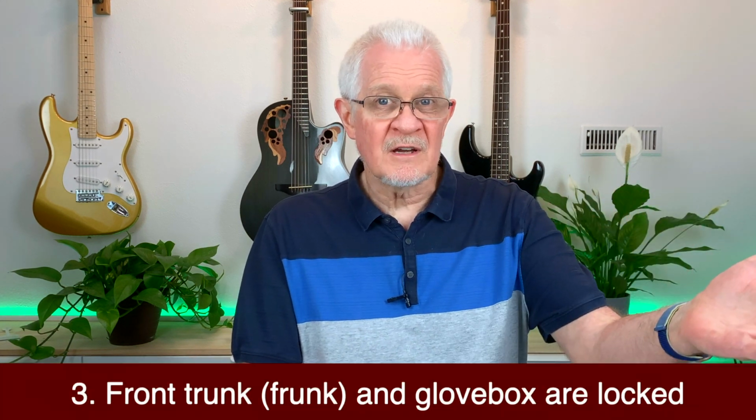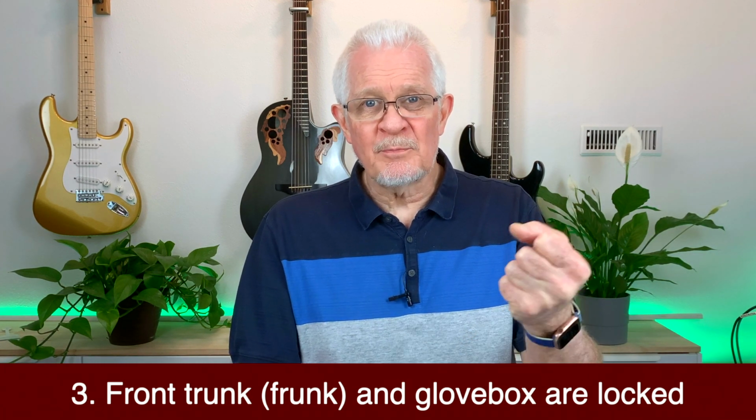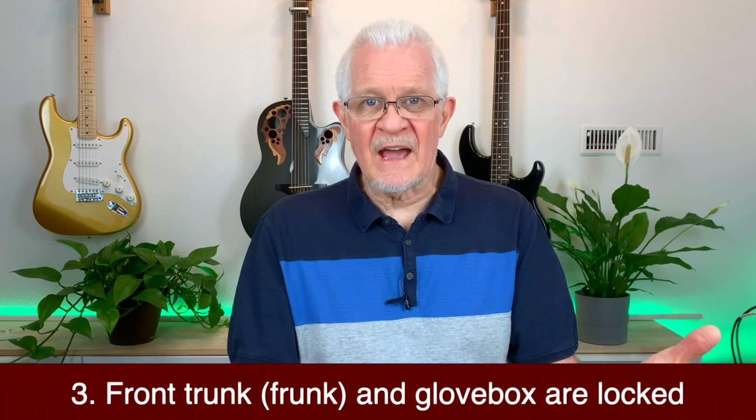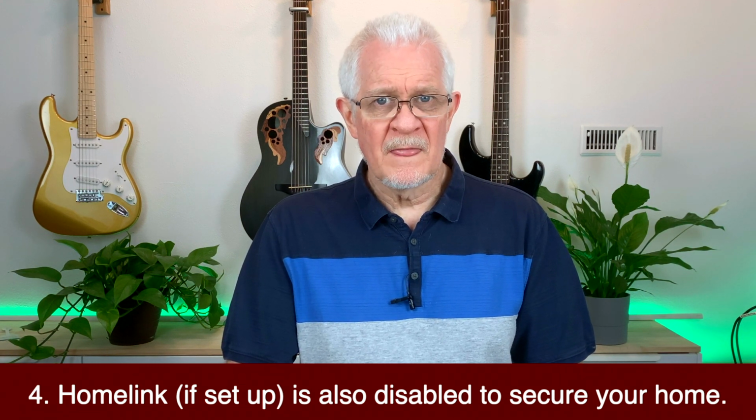So a few things are locked up. The front trunk, we know as the frunk, and the glove box are both permanently locked. The driver cannot access them. So if you have things you don't want the valet or anybody else driving your car to be fiddling with, put them in the glove compartment, put them in the frunk, don't put them in the trunk. There's no protection there at all. The home link is disabled as well. So if they were to somehow drive up to your home and try and get into your garage using the home link, it simply does not work. And the reasons for that are fairly obvious.